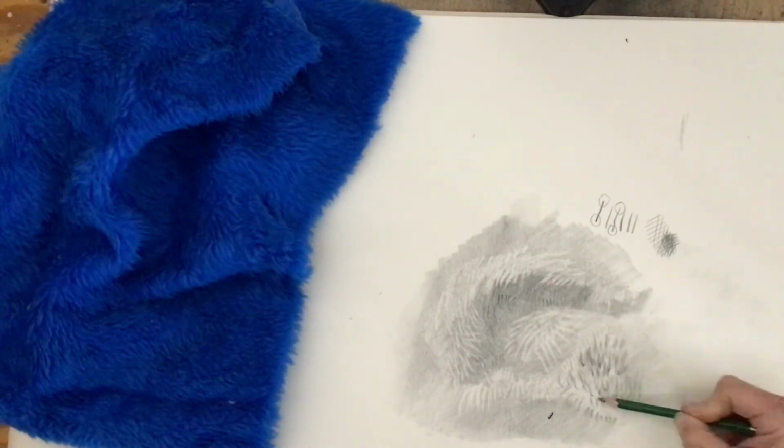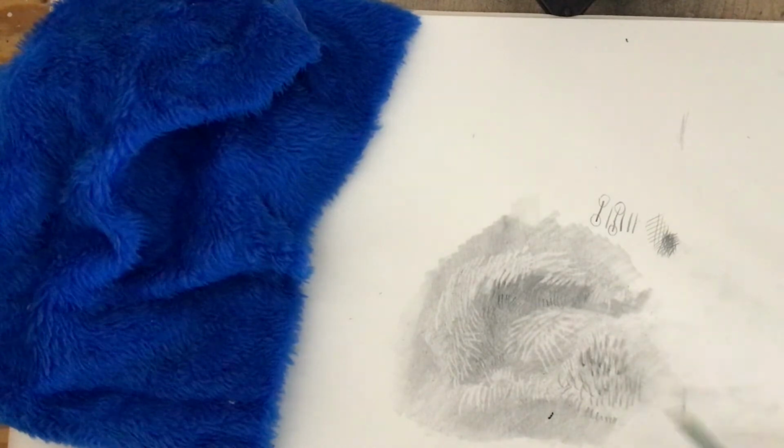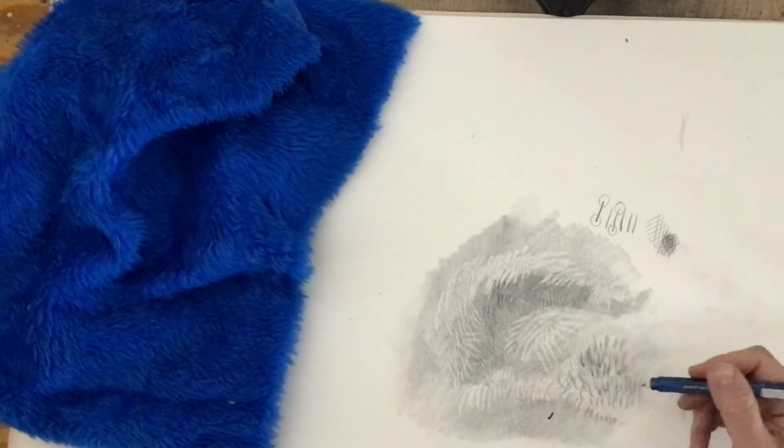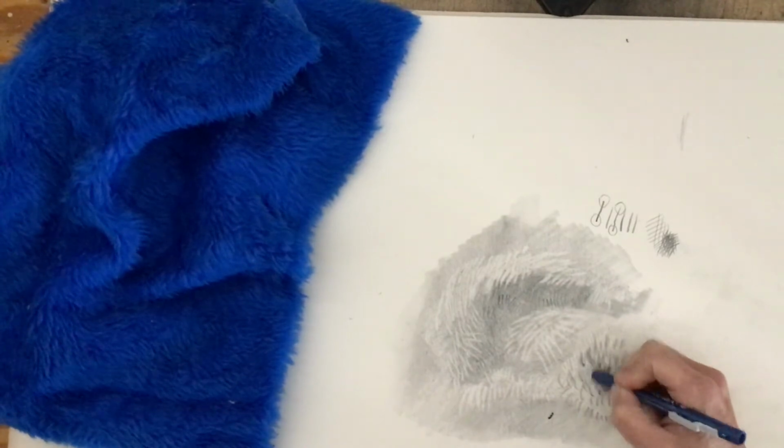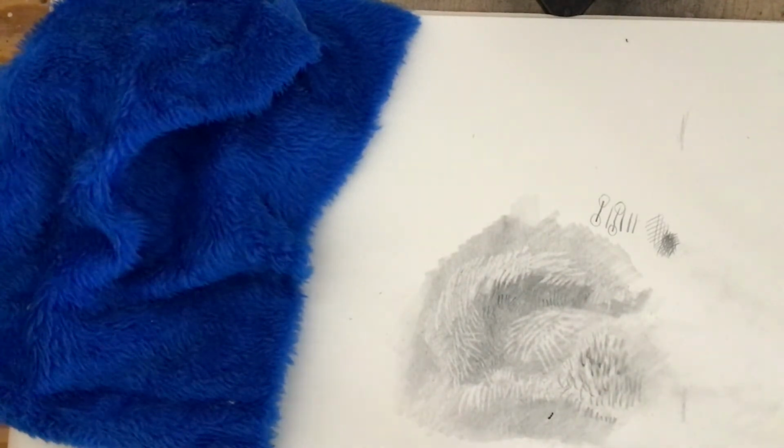And you see that I am slightly overlapping the lines. Sometimes they're all next to each other, sometimes they're slightly overlapping. And then you really do want the last marks to be erased marks. And I'm going to go back to my trusty eraser.